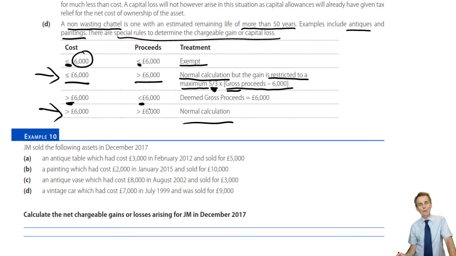This time, however, we don't need two calculations. There's just one calculation to do. And what it is, we do a loss calculation based on deemed gross proceeds, note, equal to £6,000. That's the rule. One calculation.